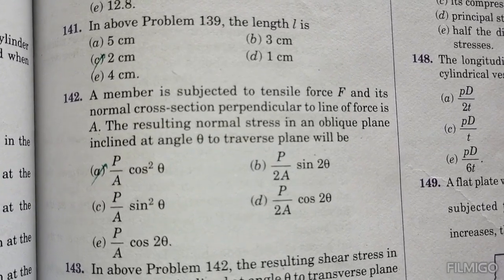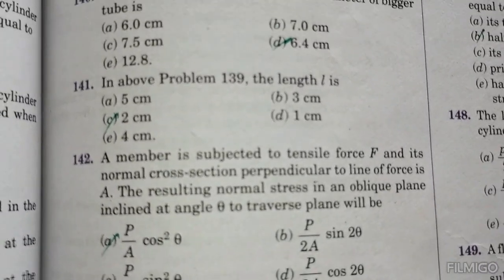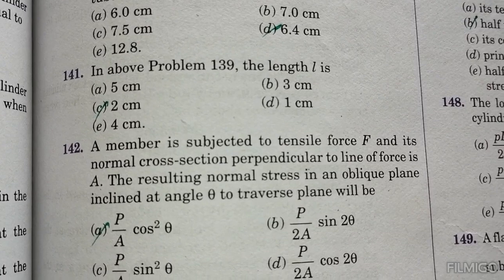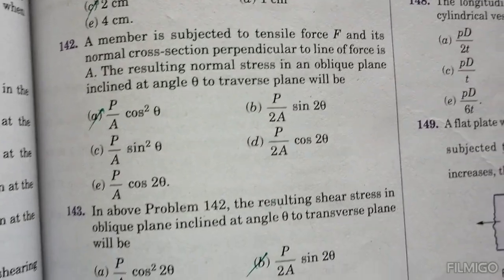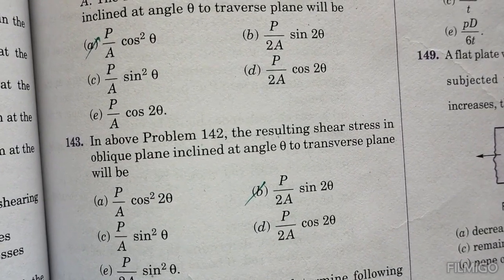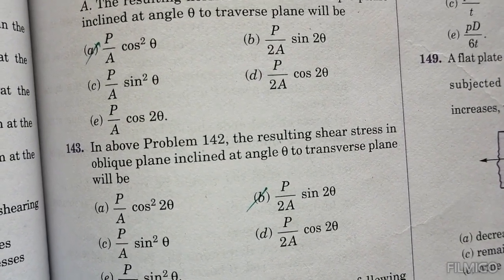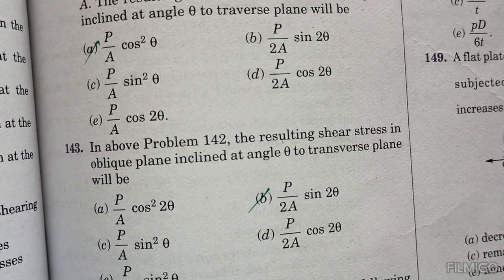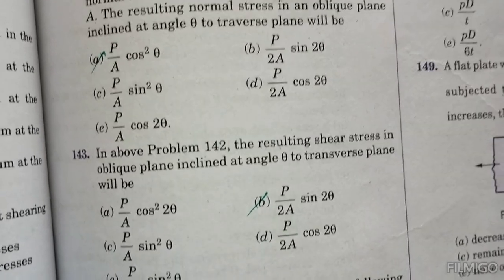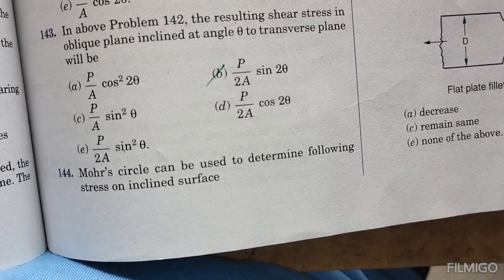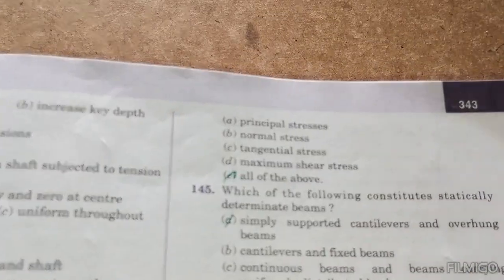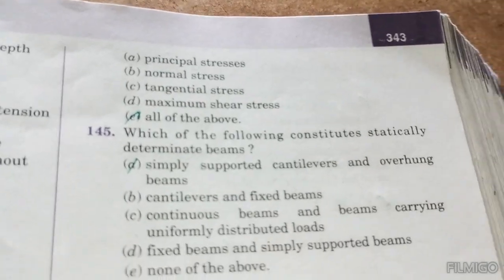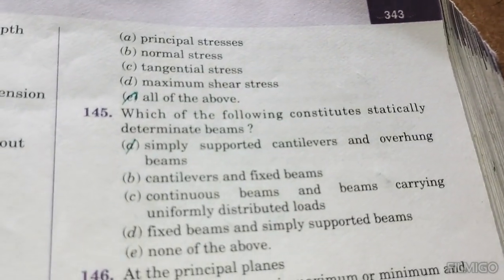A member is subject to tensile force P. On the normal cross section perpendicular to the line of force, the resulting normal stress on an oblique plane inclined at angle θ to the transverse plane is P by A cos θ. In the above problem, the resulting shear stress on the oblique plane inclined at angle θ to the transverse plane will be P by 2A sin 2θ. Mohr circle can be used to determine the following stresses on inclined surfaces: all of the above.